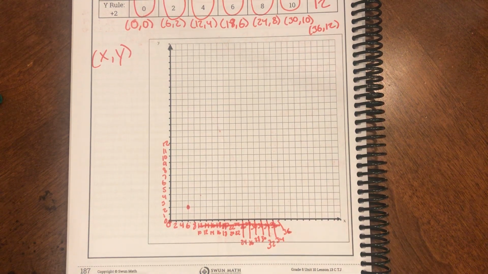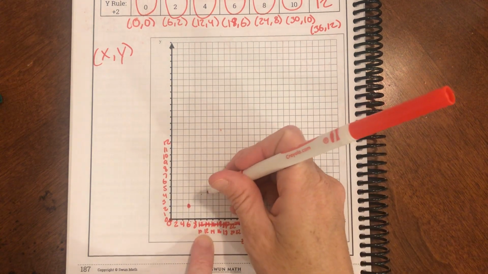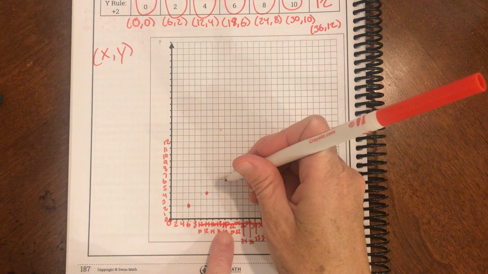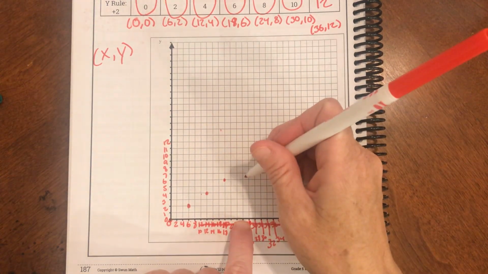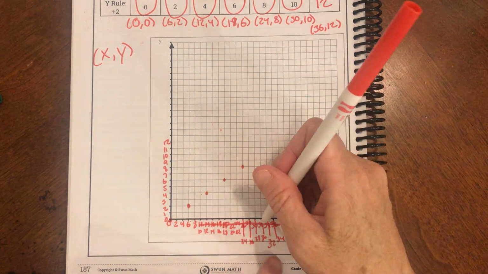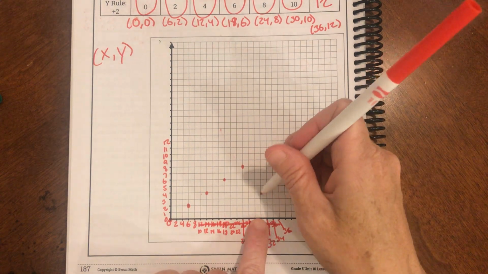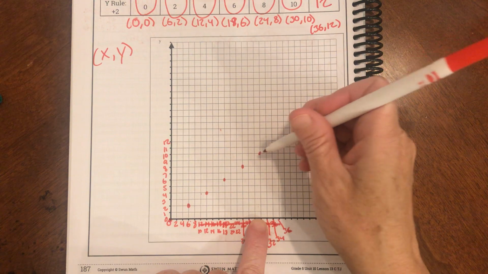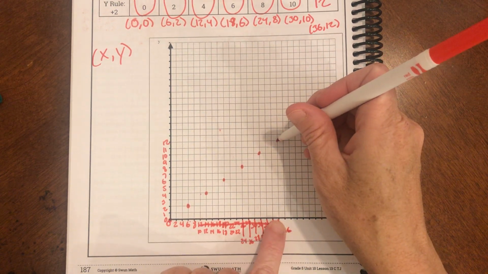Okay, so let's go back and plot them. We had 0, 0, we had 6, 2. Now let's have 12, 4. Let's have 18, 6. Let's have 24, 8. 30 is right here. 30, 10 would be right here. And then I have 36, 12.